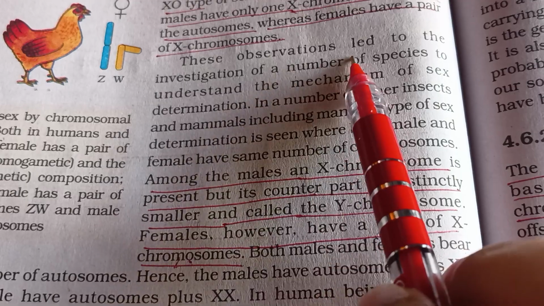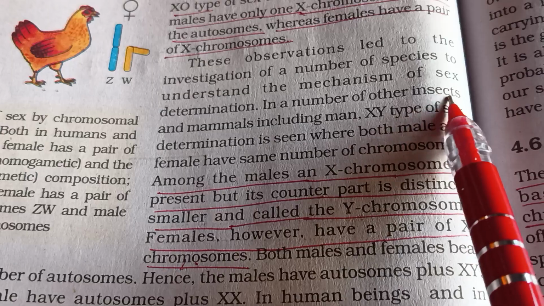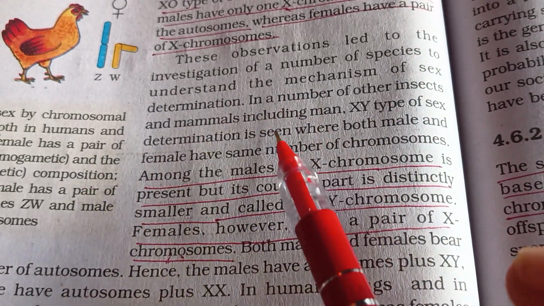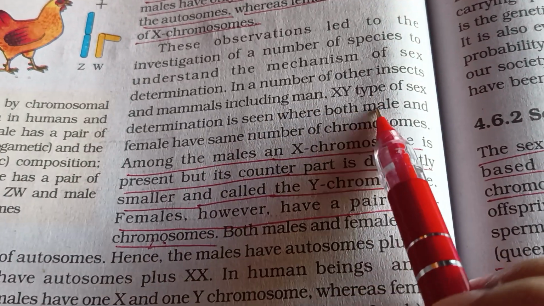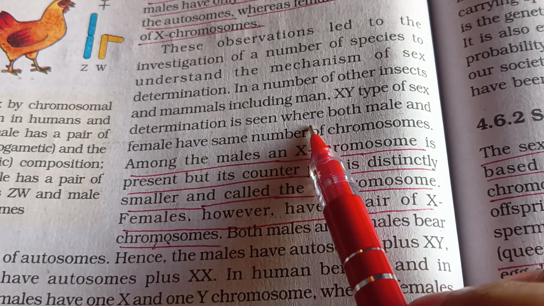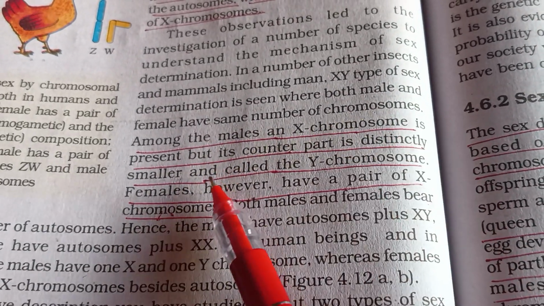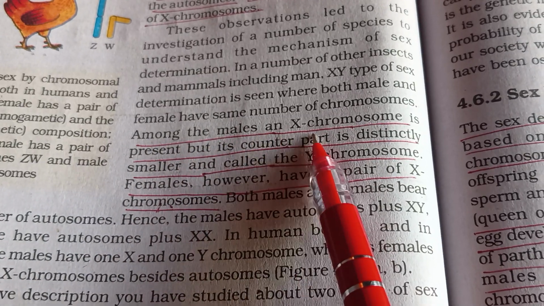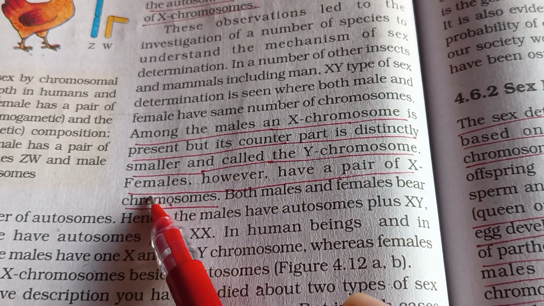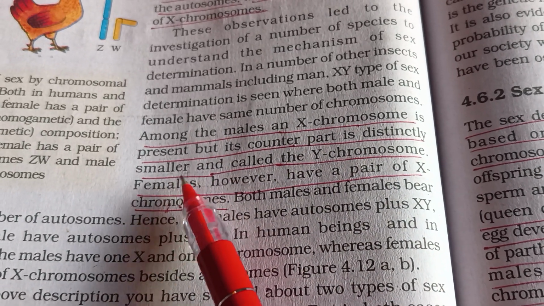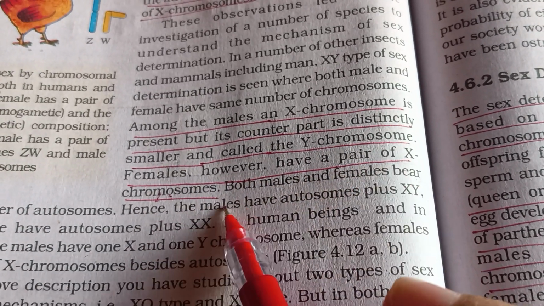So these observations led to the investigation of a number of species to understand the mechanism of sex determination in a number of other insects and mammals, including man. XY type of sex determination is seen where both male and females have the same number of chromosomes. Among the males, an X chromosome is present, but its counterpart is distinctly smaller and called the Y chromosome.